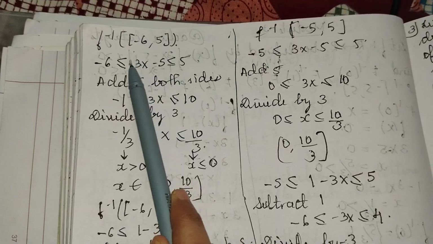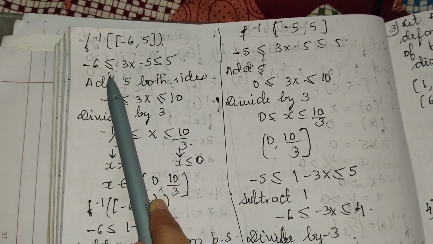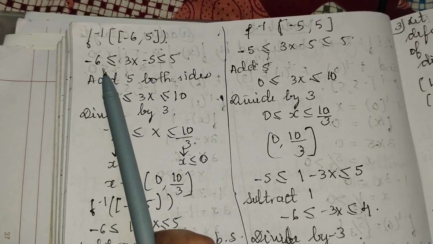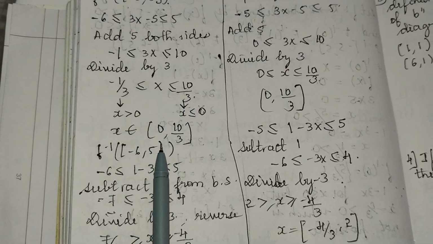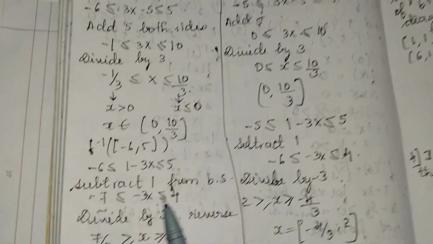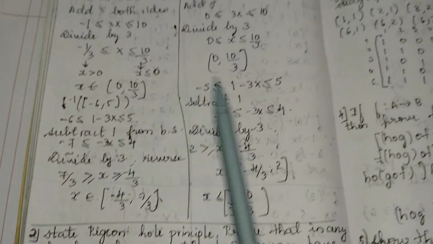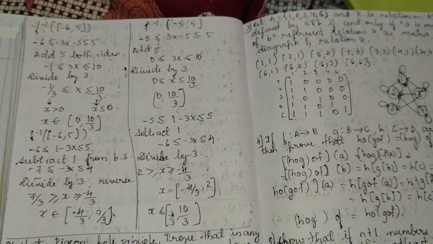Now what we have is 3x. We have to remove this 3. In order to remove this 3, we will divide by 3, so that 3 and 3 get cancelled. Here also it is divided by 3. Once you compute this, you will get the answer. Similarly, for the second equation you have to do the same thing. And one more is here. You can check this by pausing the video.